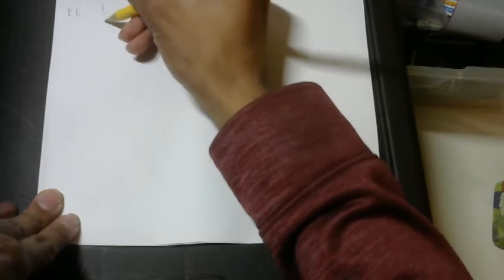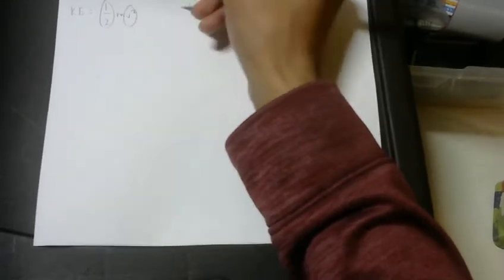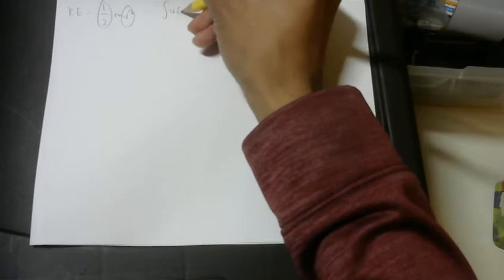So if you've ever taken a physics class, you've probably heard of the formula: kinetic energy is 1/2 mv squared. But what really interests me about this formula is that the 1/2 mv squared resembles an integral a lot. So I just wanted to dive deeper into how this formula actually comes about.